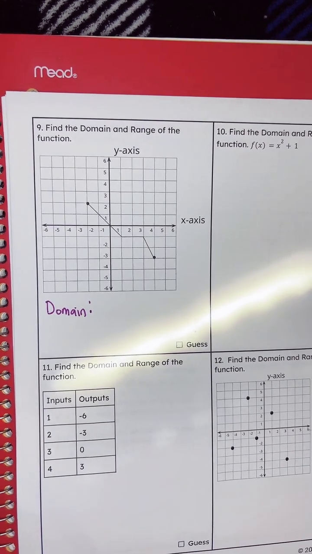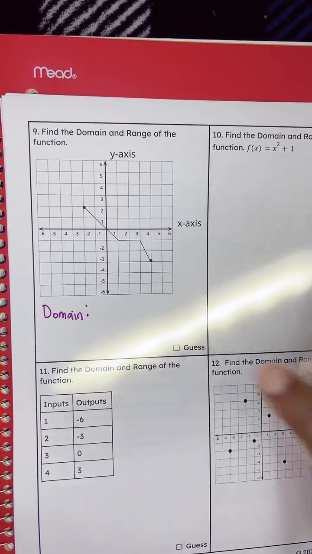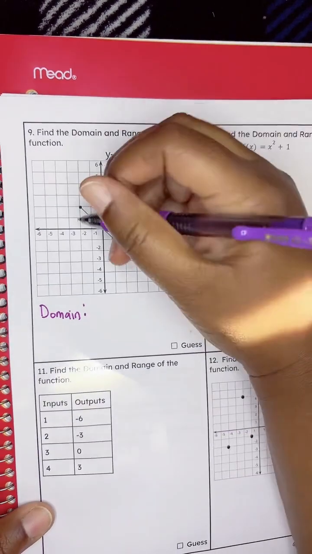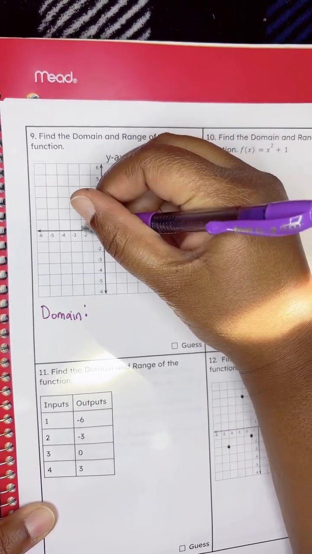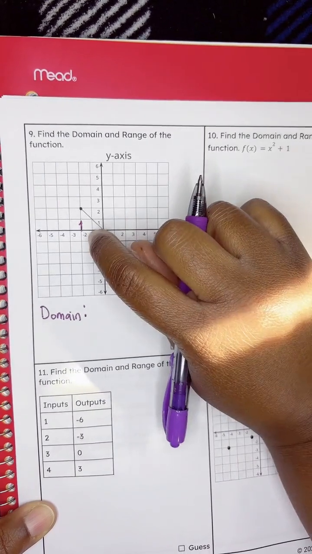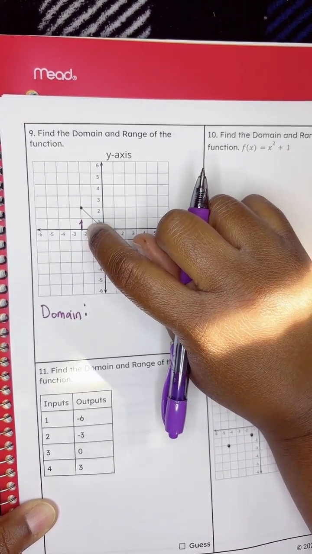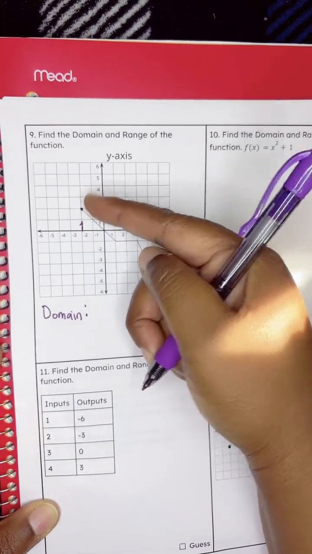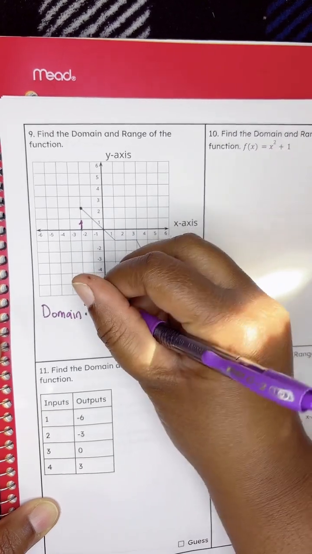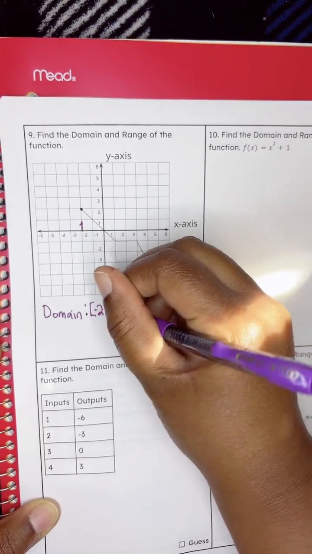Let's go. Okay, so not sure? It's okay. Remember, you're looking at the x-axis. So here goes my first point, right? The x-axis for my first point will be -2. It's a closed circle, so I'm putting that bracket.